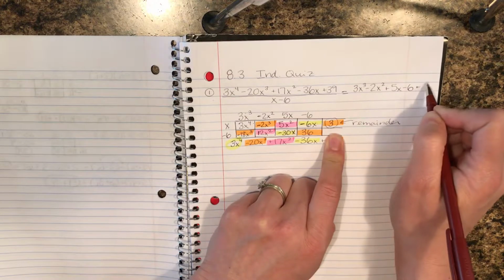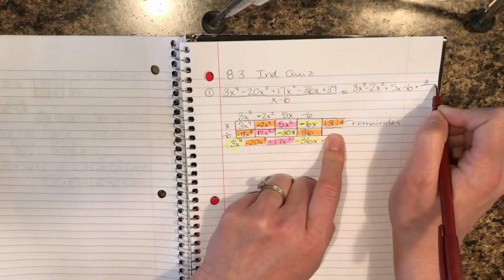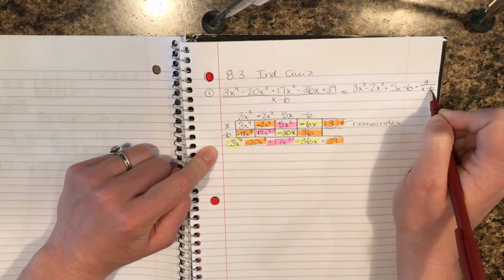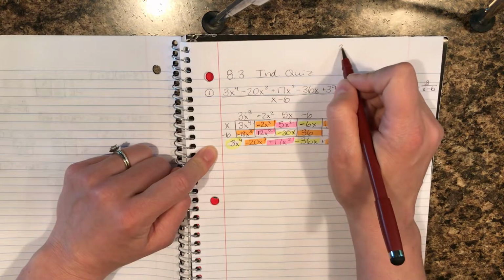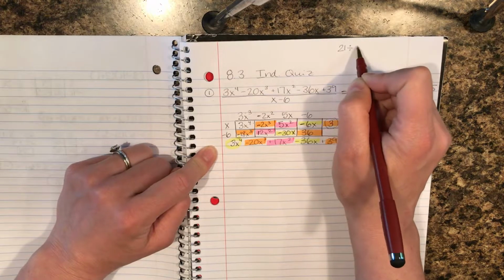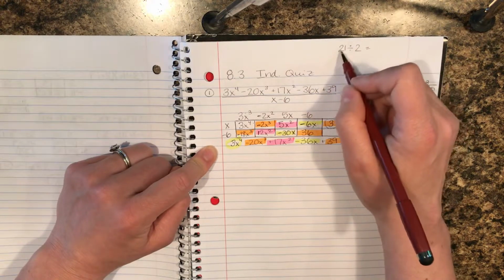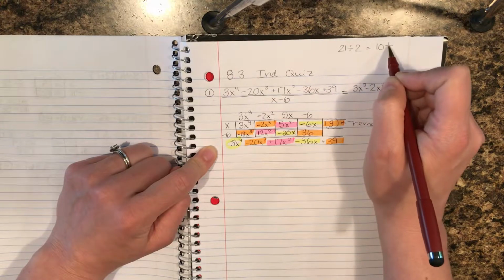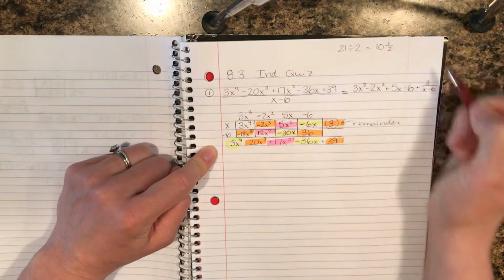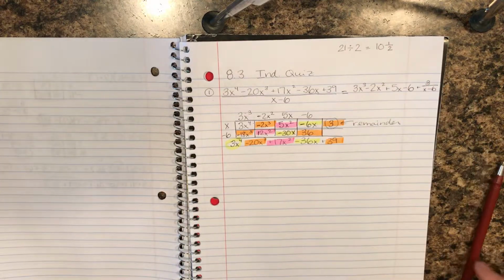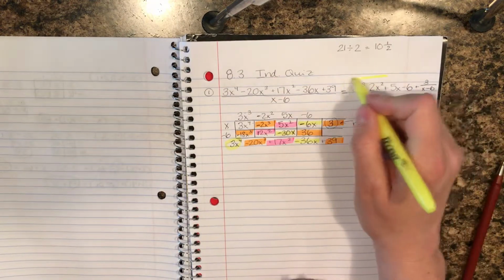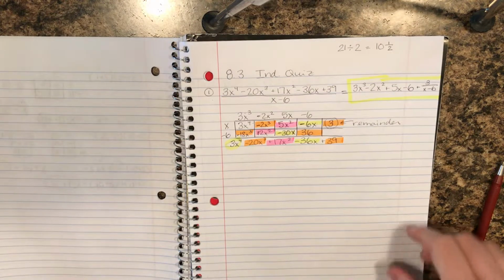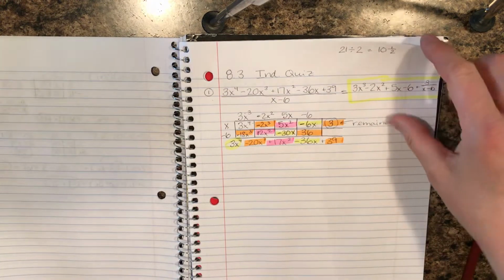I add the remainder over whatever I was dividing by. Okay, remember, it's just like if I did 21, let's say, divided by 2. 2 goes into 21 10 times with one remainder, 1 over whatever I'm dividing by. So the answer is 10 and 1/2. Okay, this is the answer that would have gotten you full credit. I think that one was 5 points. Okay.